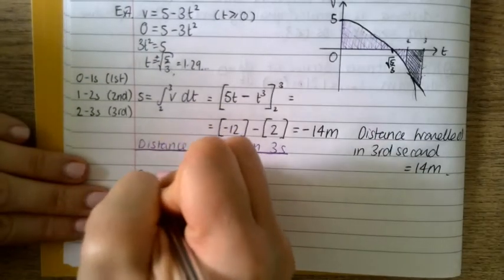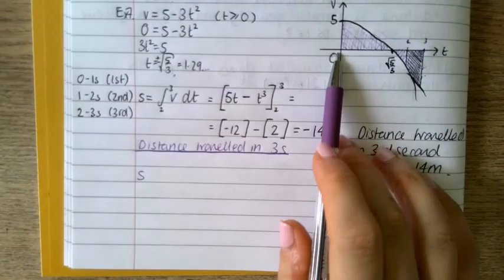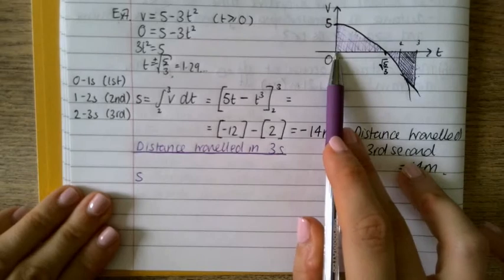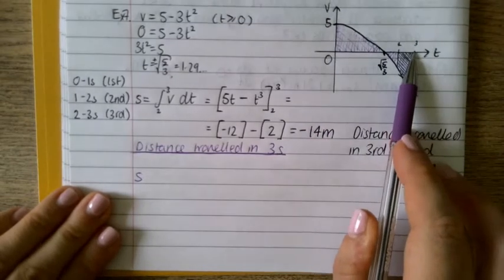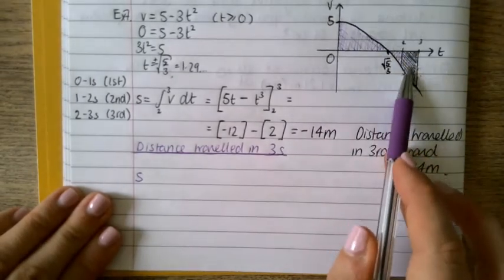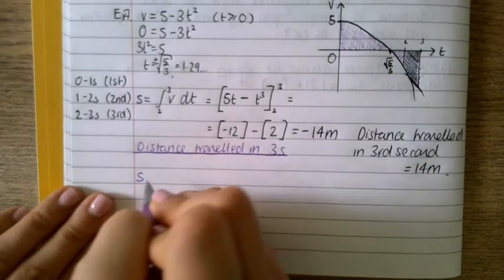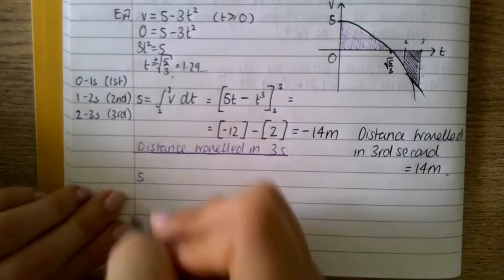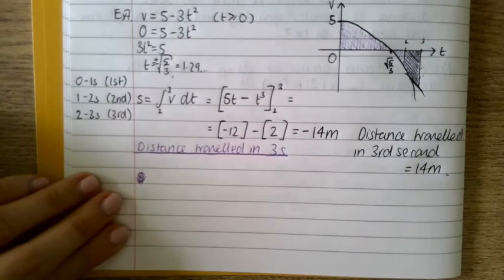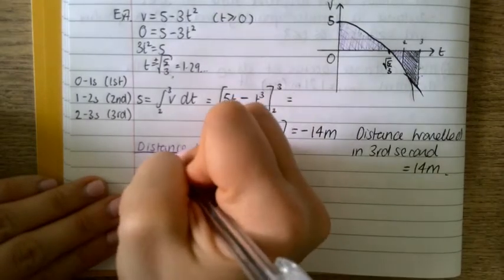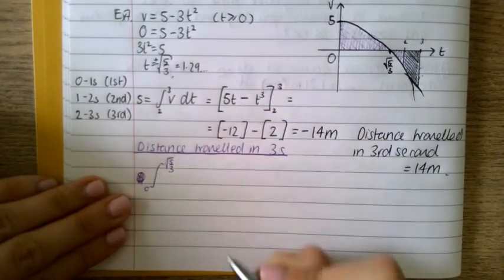So we're not just going to integrate between the limits 0 to 3, okay? Because I'll have a positive area and negative area and they will cancel each other out. What I need to do to work out the distance travelled is I'm going to integrate between 0 and root 5 over 3. Okay?